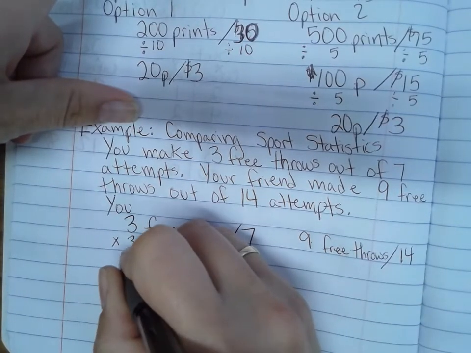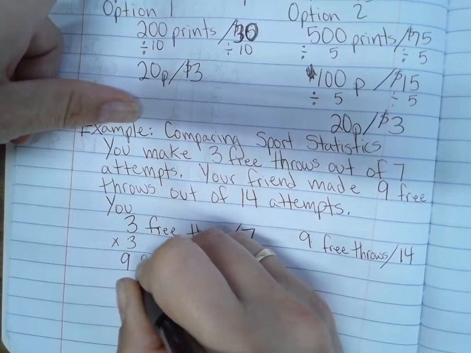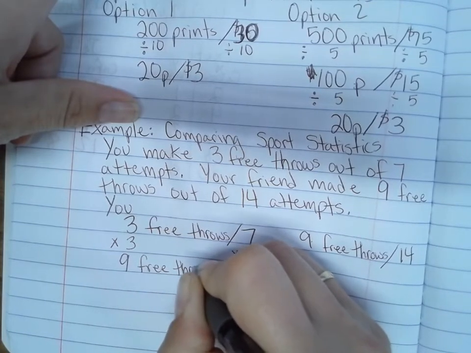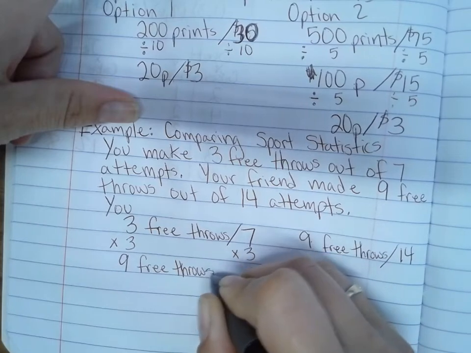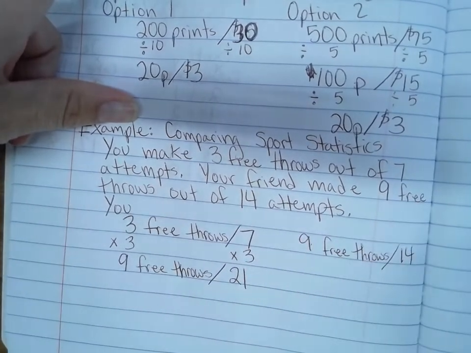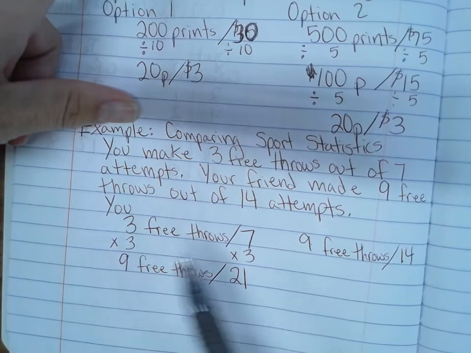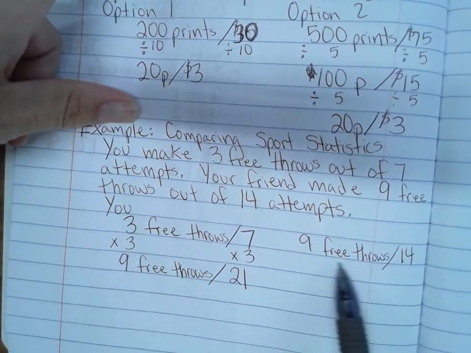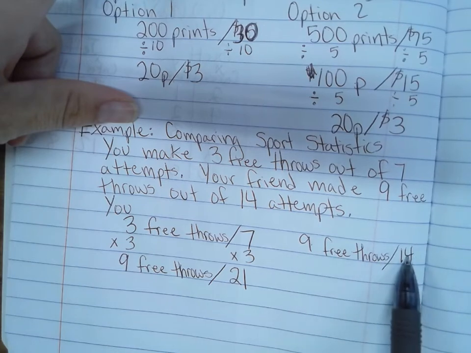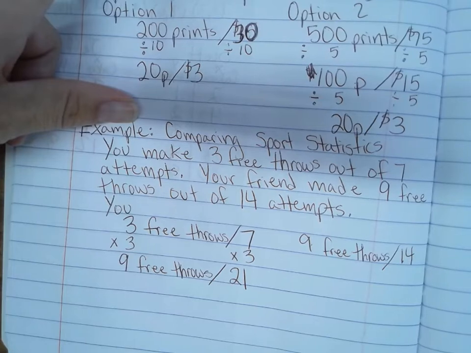So that for you to make 9 free throws following your same patterns, it would have taken you 7 times 3, which is 21 attempts. So it would take you 21 attempts to get 9 free throws, and your friend only took 14 attempts to get 9 free throws. So of these two, your friend right now is the better basketball player. So looks like you need to do a little practicing.